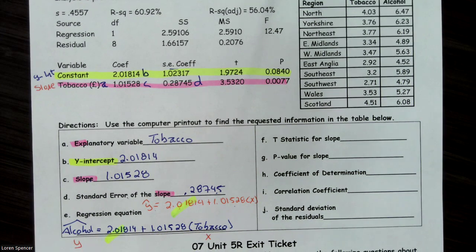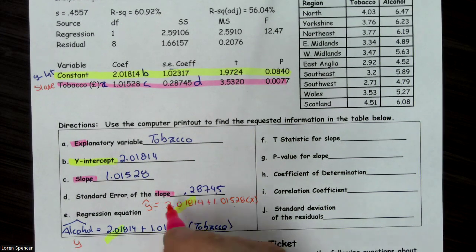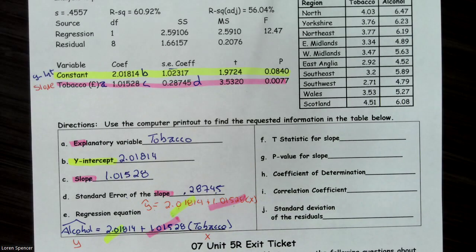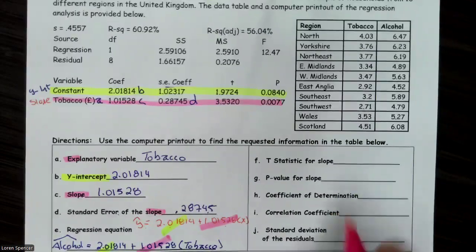And this right here, the 1.01528, is our slope.